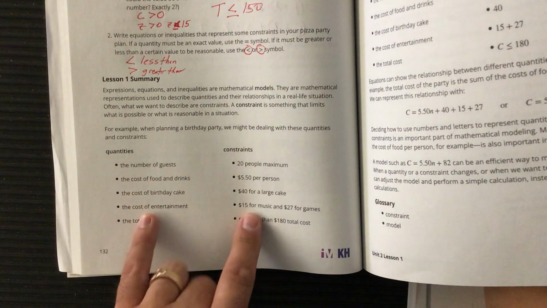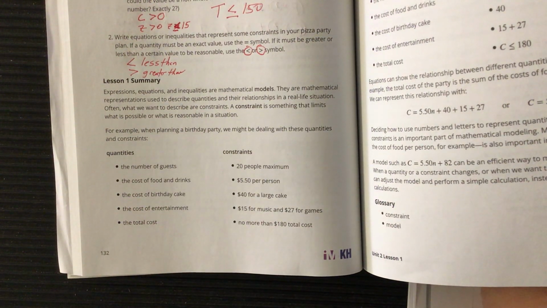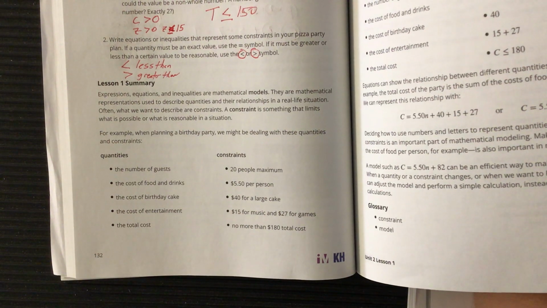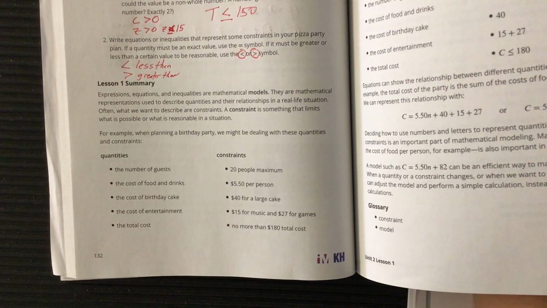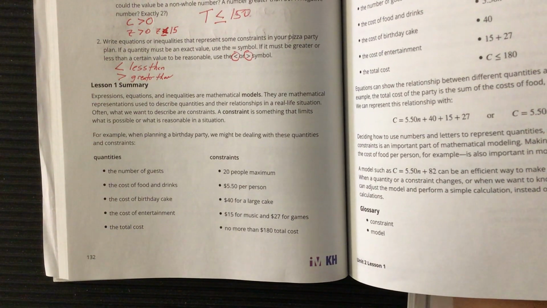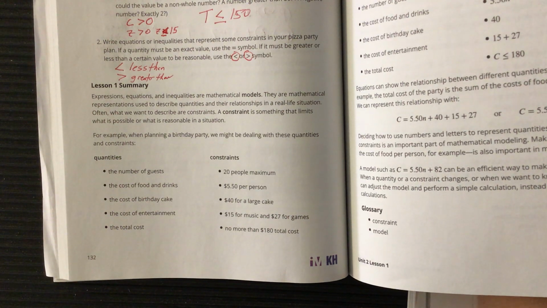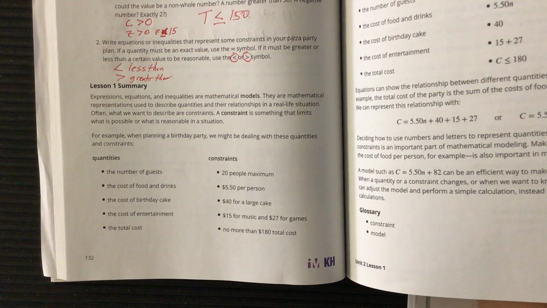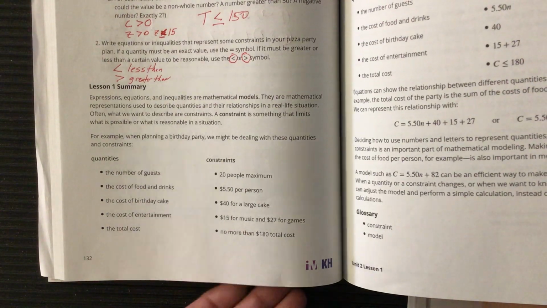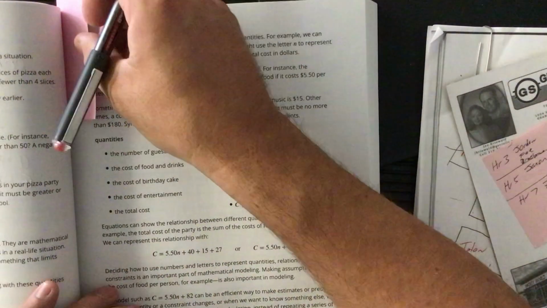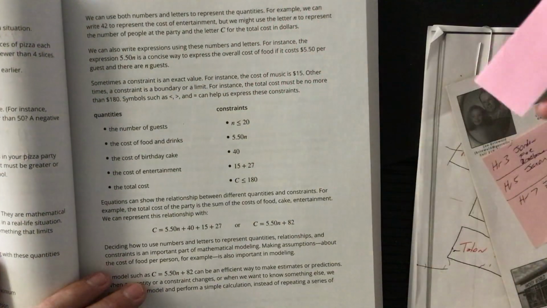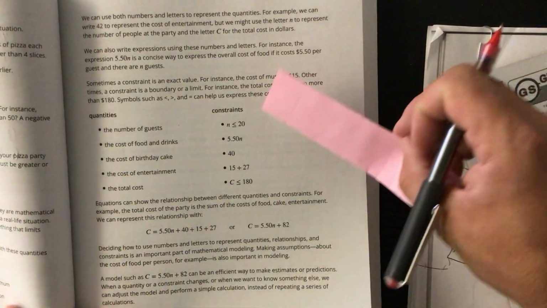Here's another set of examples. What is the maximum number of people that would show up? Cost, cake, total cost. Things that we're going to be tied to, so you don't just wing every party and have no idea what it's going to cost or how many people are showing up or what you're going to order. There are some more examples there on the page on the right, how they can show that.